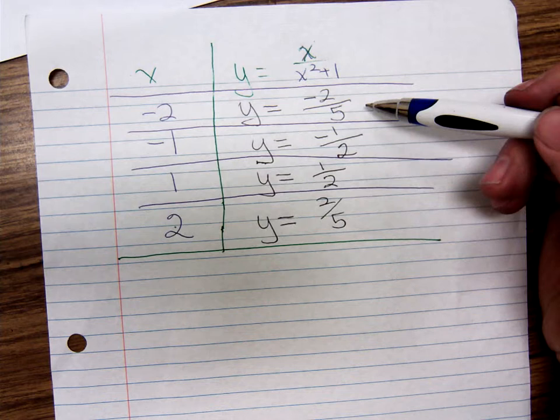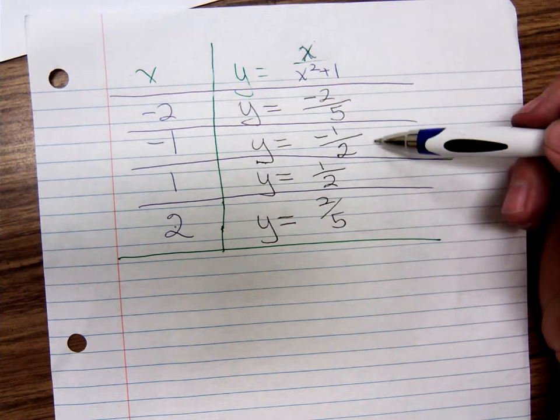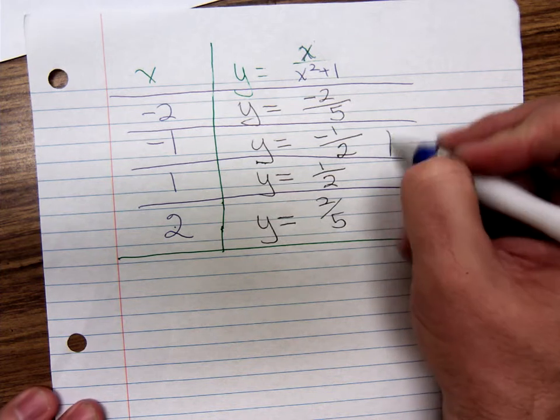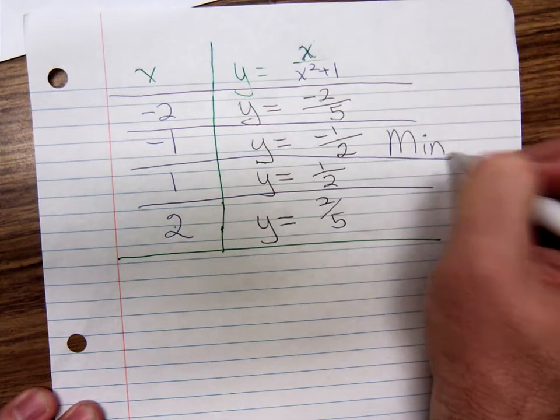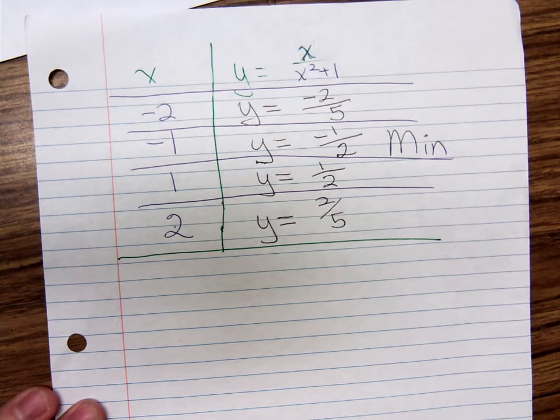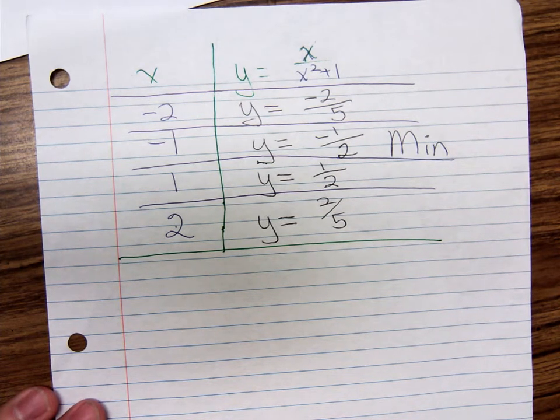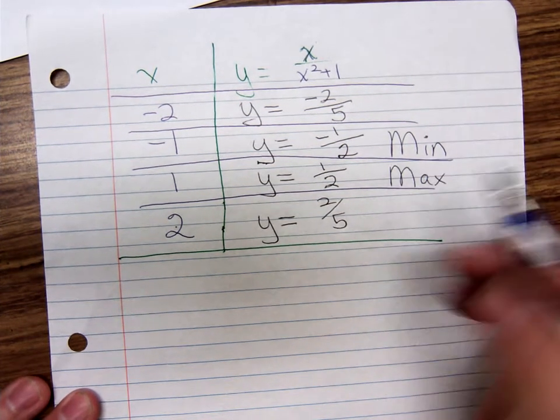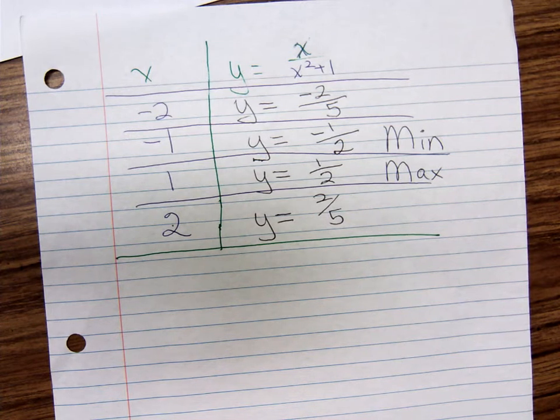That's a -0.4 and a -0.5. -1/2 is smaller, so there's my absolute minimum y value. What's the absolute maximum y value? 1/2 is larger. If you doubt, just think in terms of decimals for those fractions.